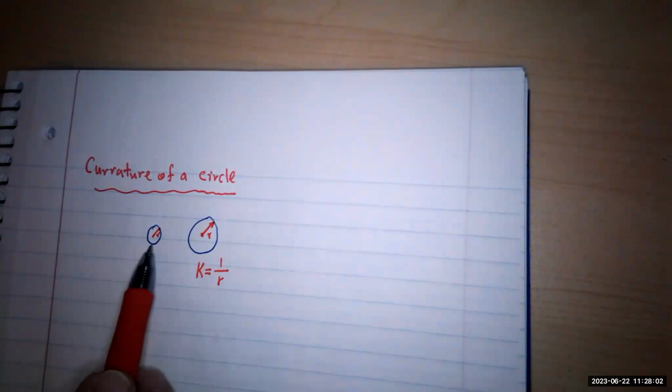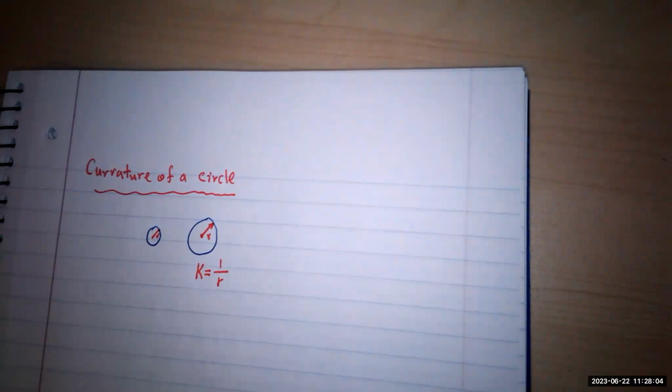As you can see, this circle has the smaller radius, so the curvature is going to be larger. So that's the one that they like. We can prove it for you right away. And this is the one they are going to use in order to measure the curvature in everyday life.